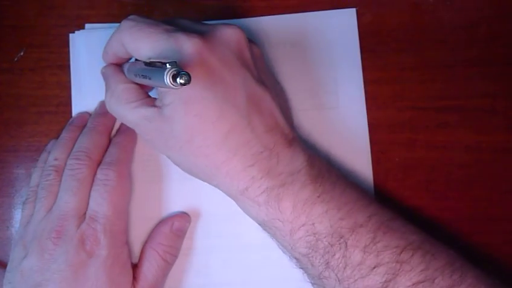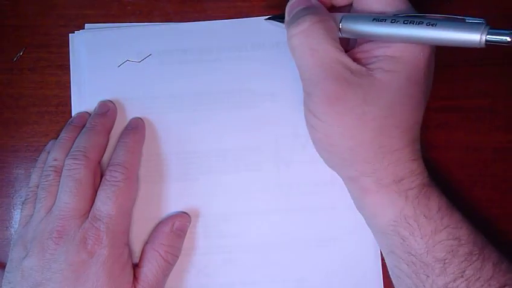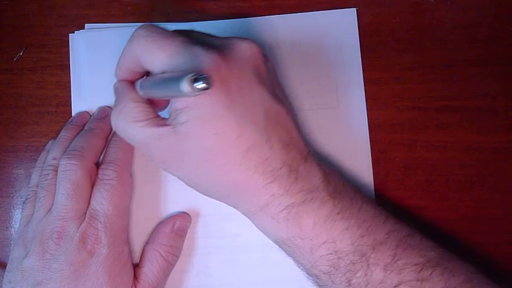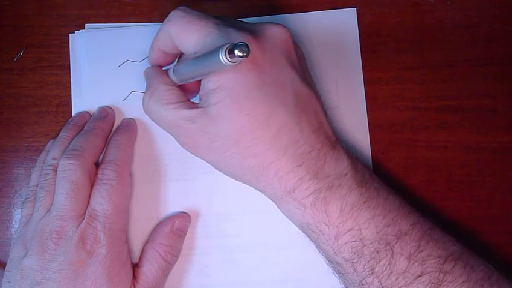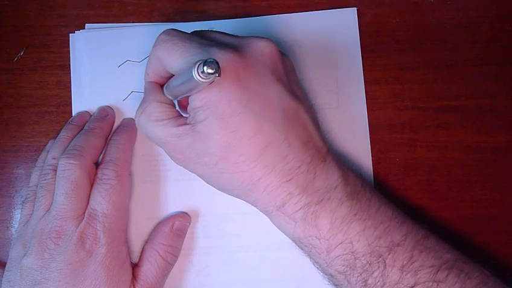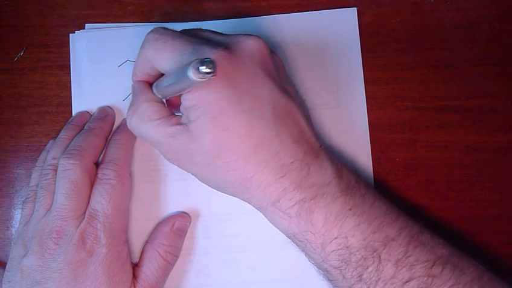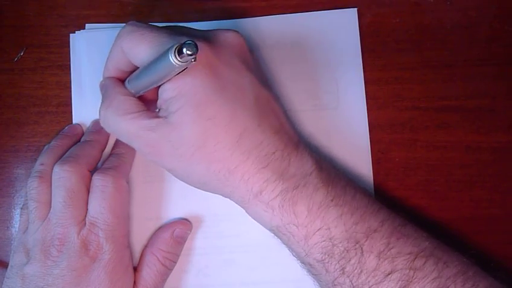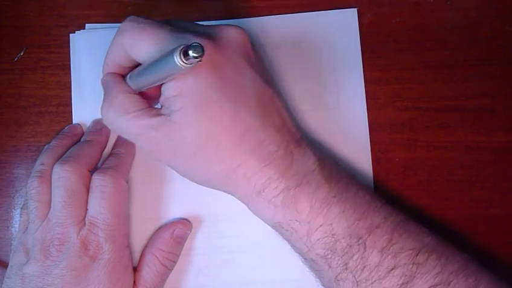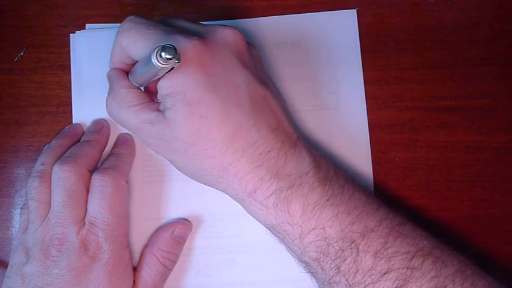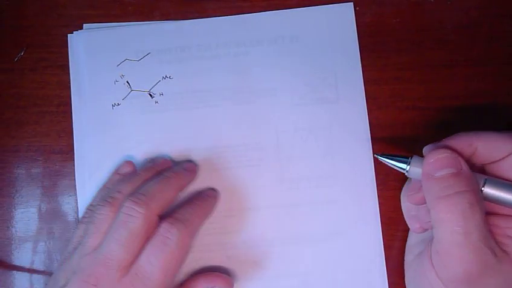So this is N-butane, 4 carbons. So the zigzag projection is what we spent quite a bit of time in class dealing with. Right.